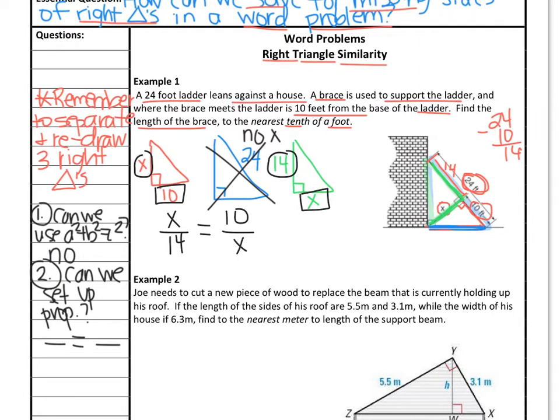Now we were able to set up that proportion, and now we can cross multiply. First thing I'm going to do is x times x, so it's going to be x squared equals 14 times 10. 14 times 10 is 140.